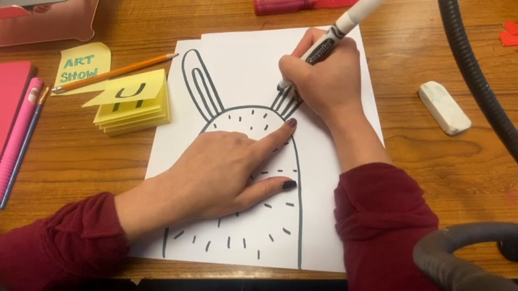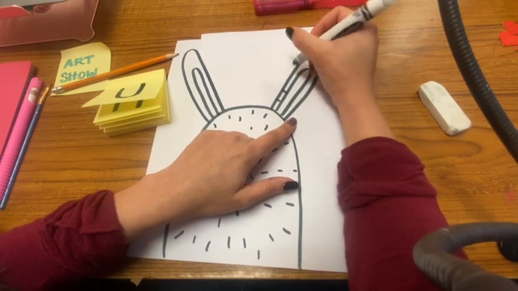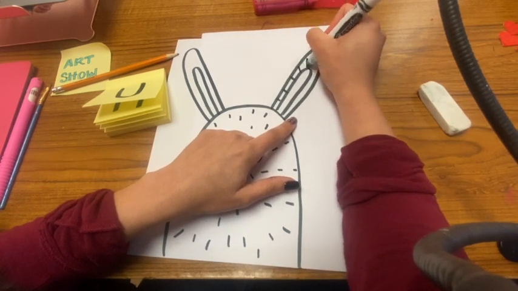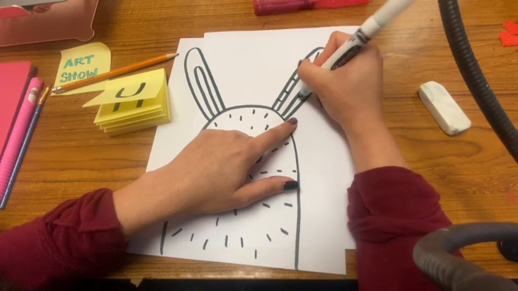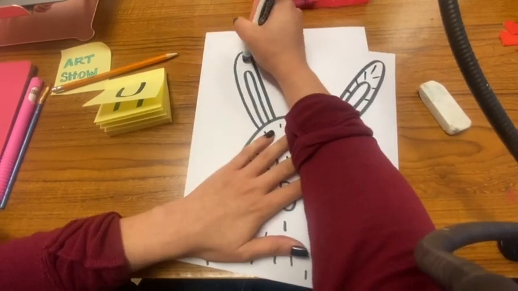Okay, let's add some fur here to his ears. Okay.